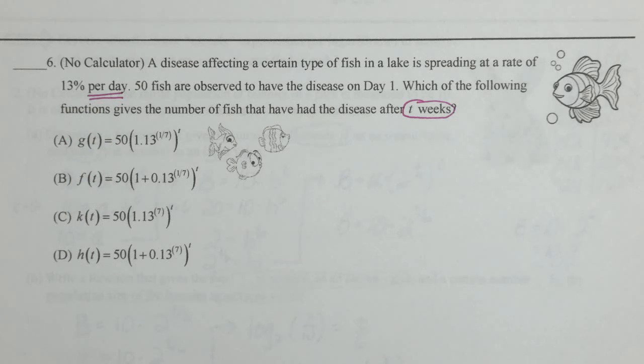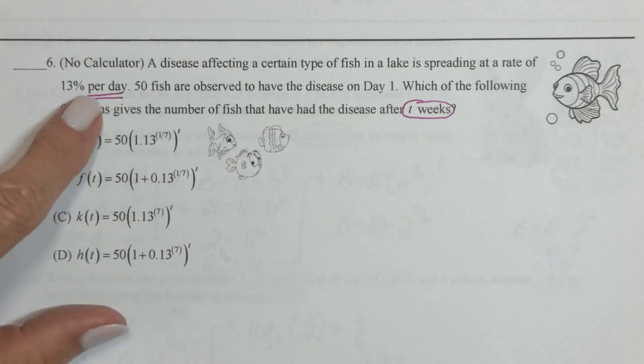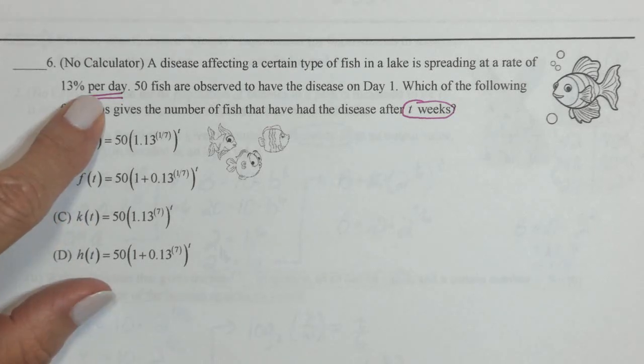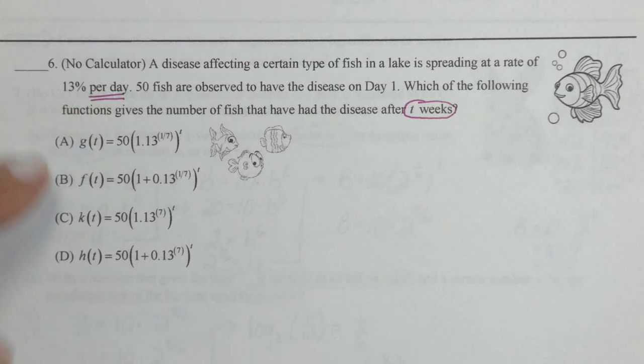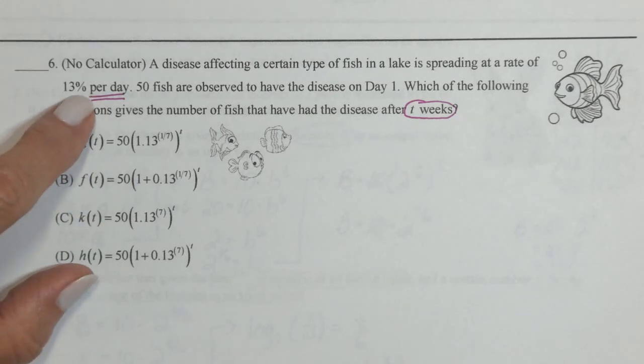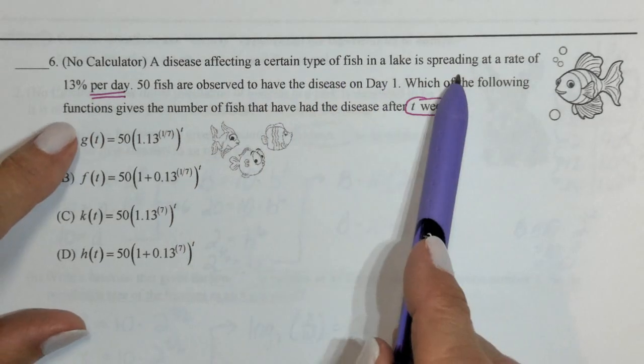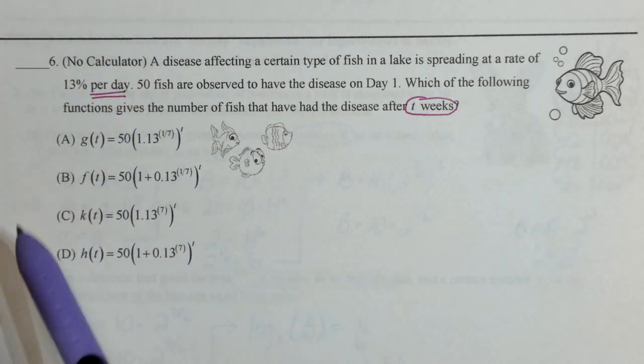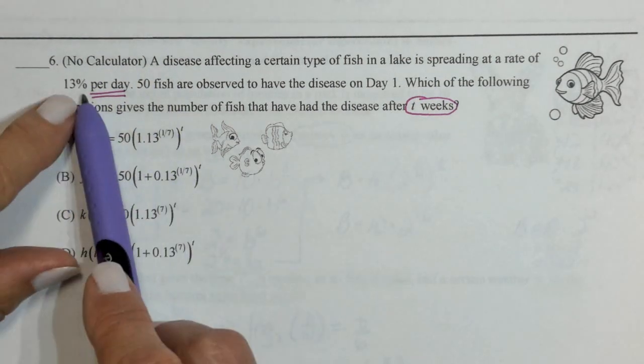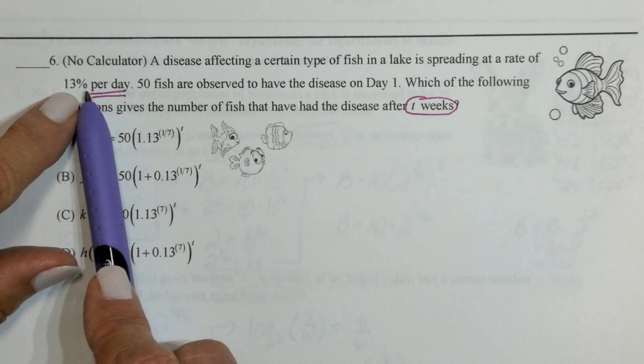So, it is spreading at a rate of this much per day. Just like doubling or half-lifing, it's not going in half, it's spreading at a rate. So instead of doubling, it's only going up by 13% per day.